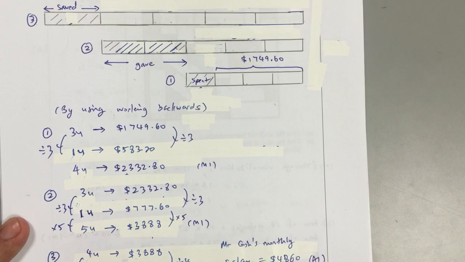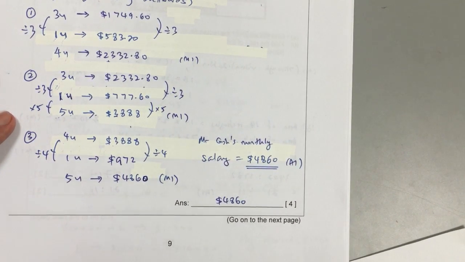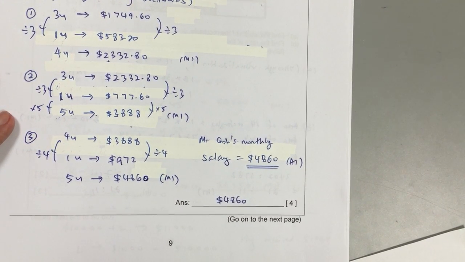That's my answer. So Mr. Goh's salary will be $4,860.